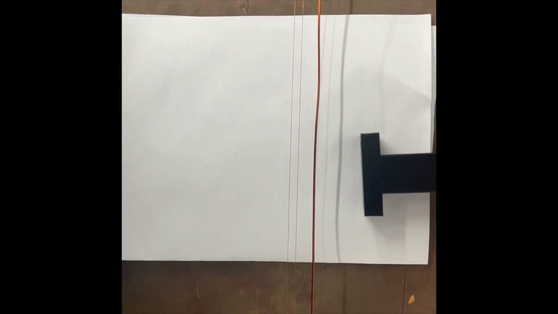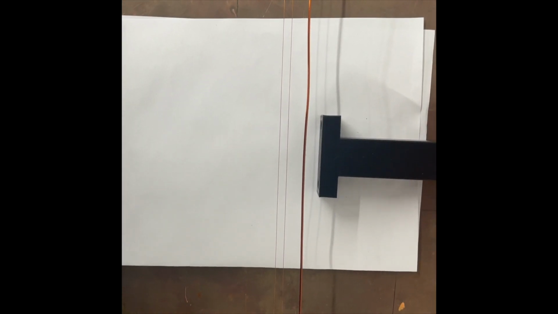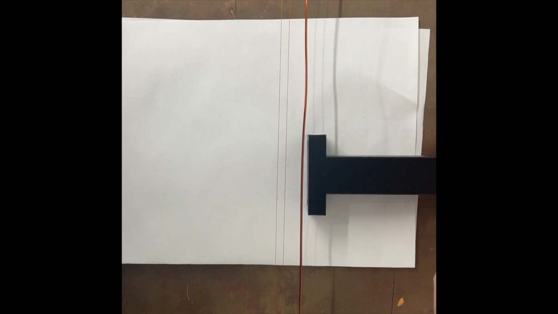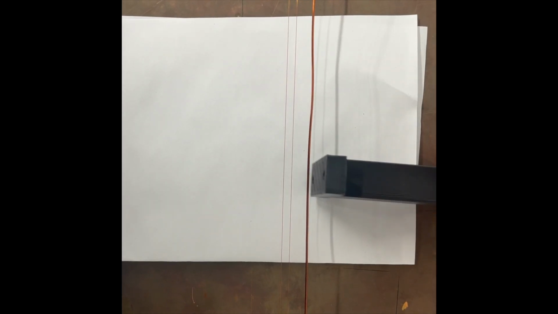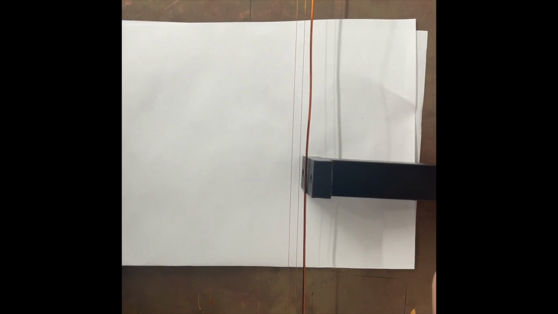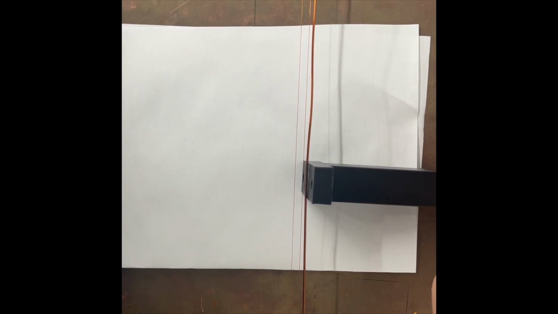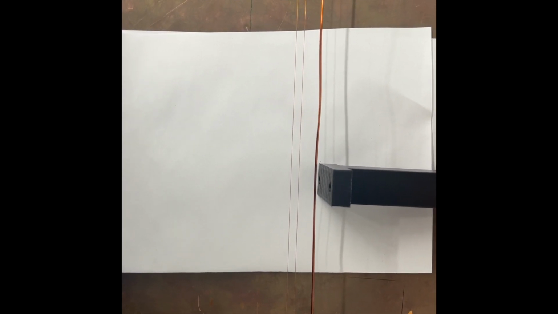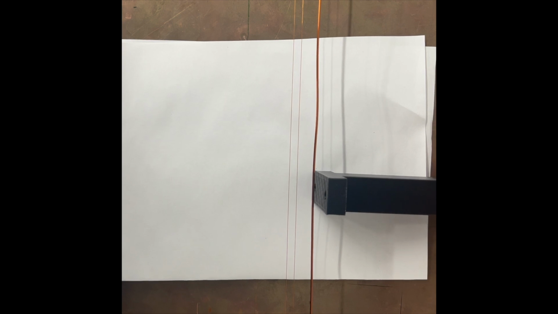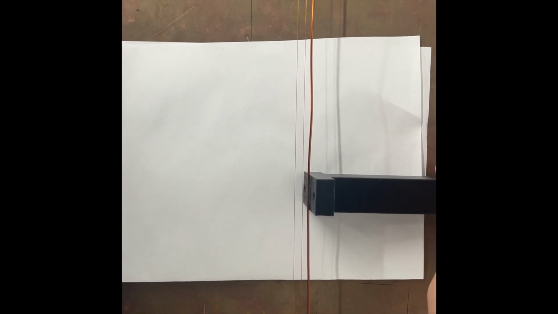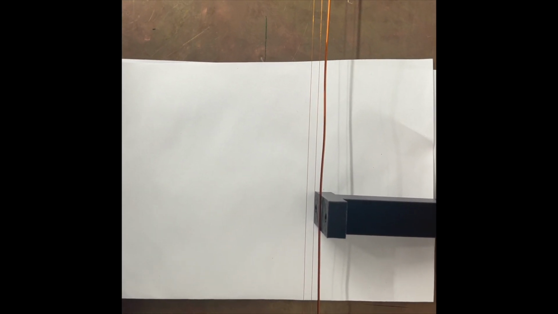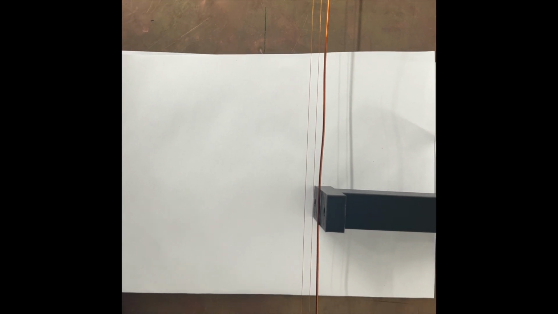So for example, in this case, I'm just using this random piece of block to change the distance between the cables, and as you can see, I can decrease or increase the distance between the cables, and by changing this distance, the crosstalk or the bit error between the cables is affected.